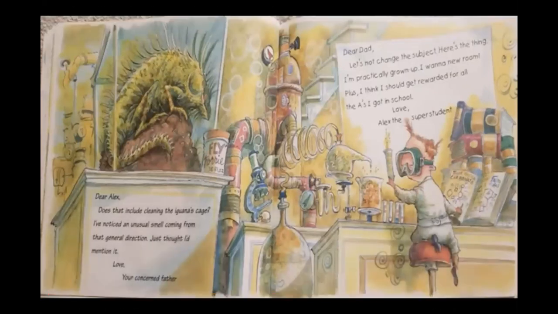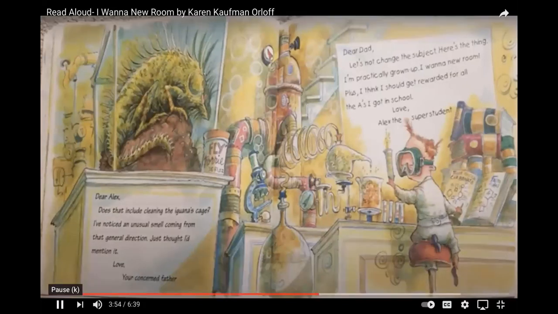Here's the thing. I'm practically grown up. I want a new room. Plus, I think I should get rewarded for all the A's I got in school. Love, Alex, the super student.